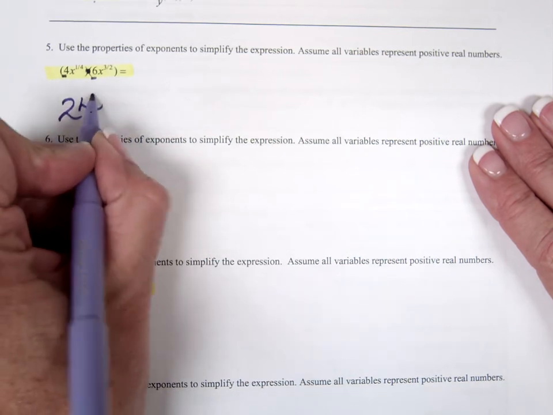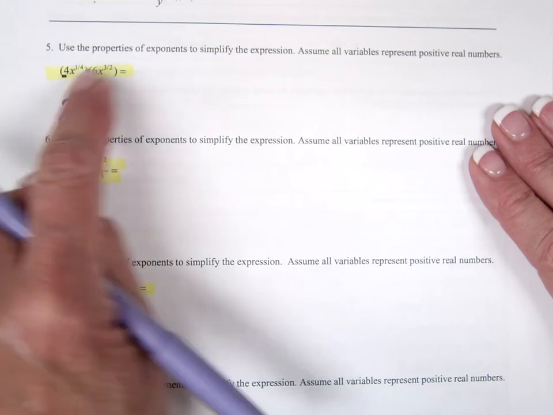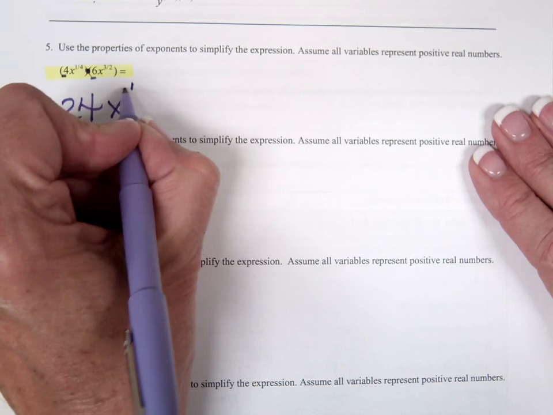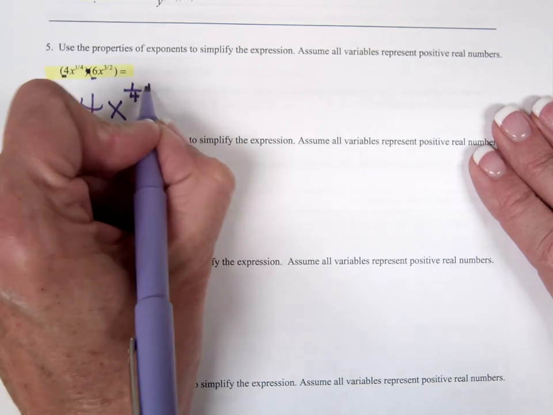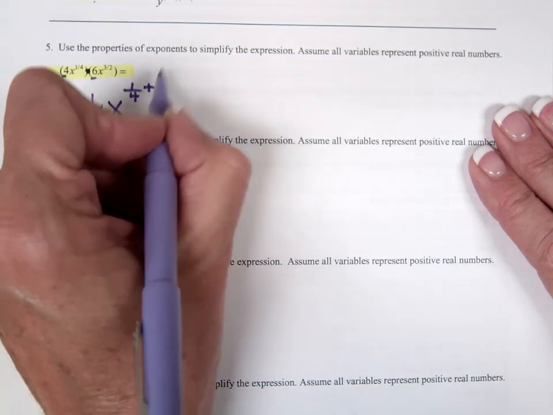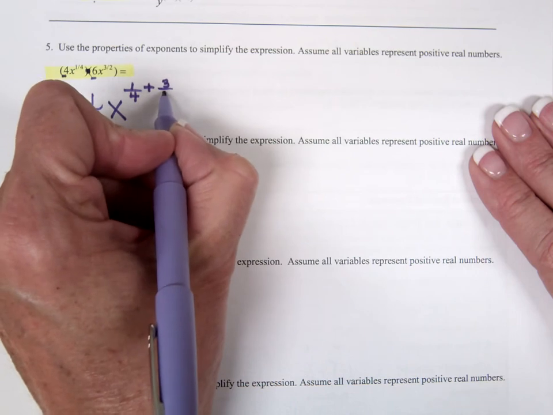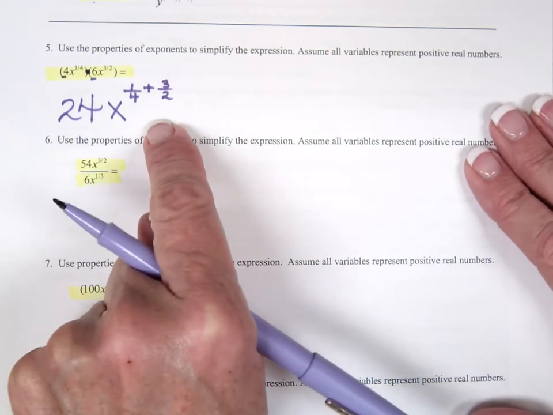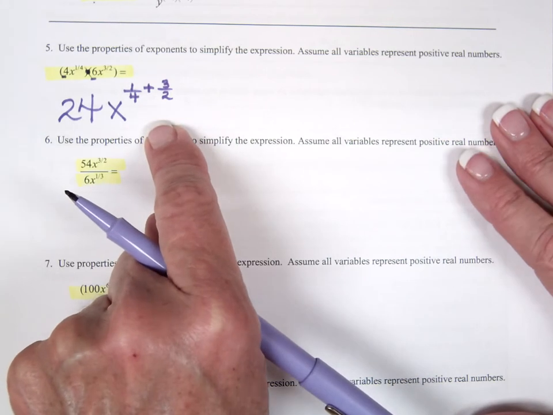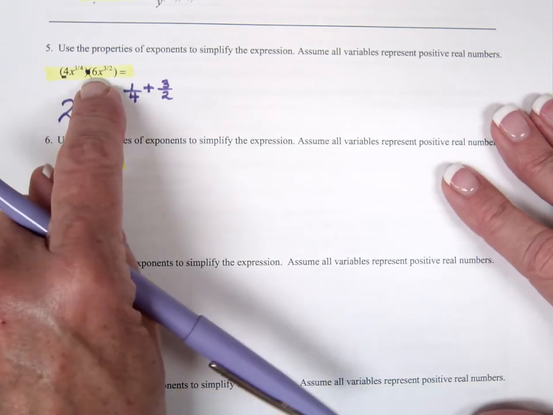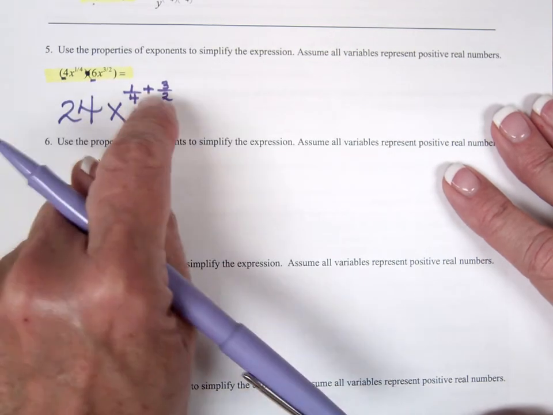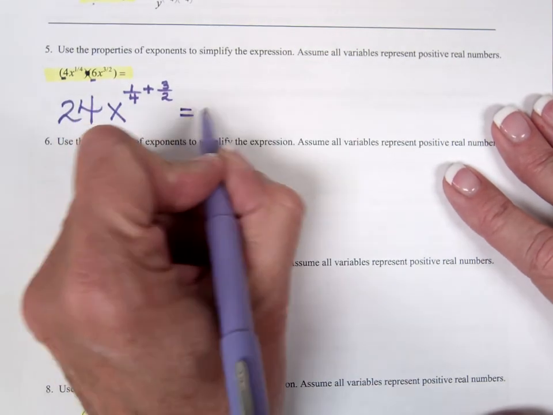And what do we do with the exponents in multiplication? Add. 1/4 plus 3/2. So like I said, make sure you show that step. That's your work step, and that's half the points. So the coefficients, the numbers in front, are multiplied. The exponents are added. Now you can do the rest on your calculator.